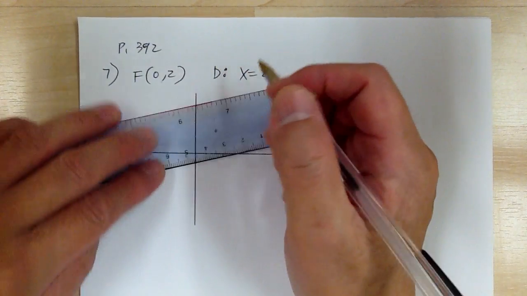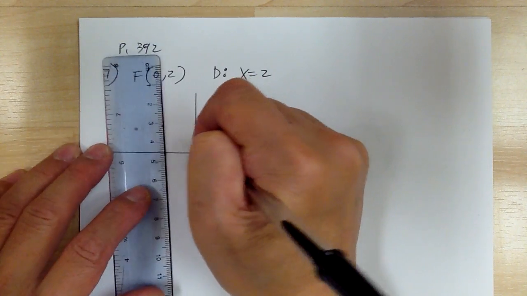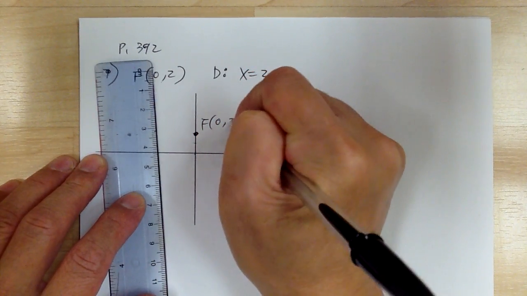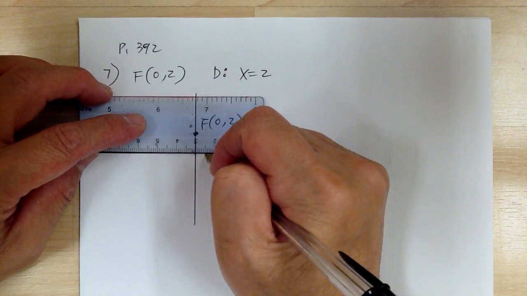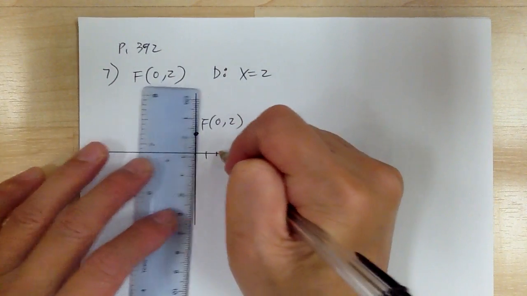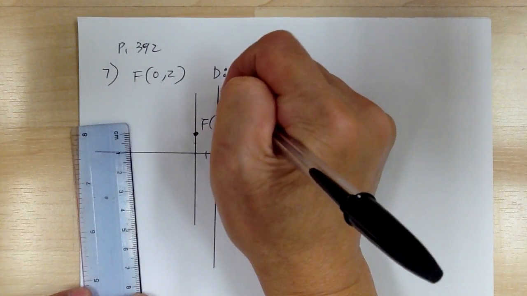So the focus is at 0, 2. So 0, 2 is right over here. So that's the focus at 0, 2. Directrix is x equal to 2. So here's the directrix over here.